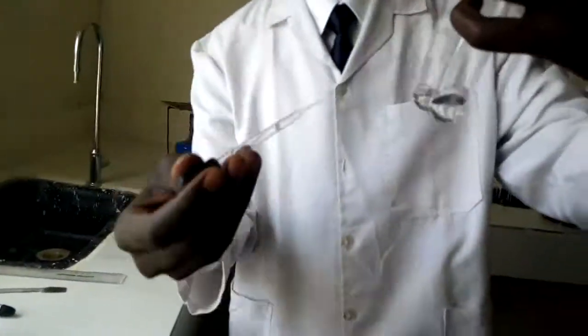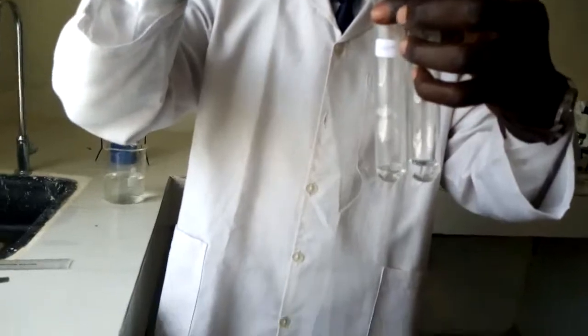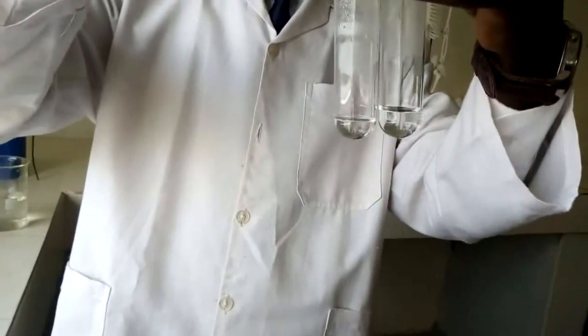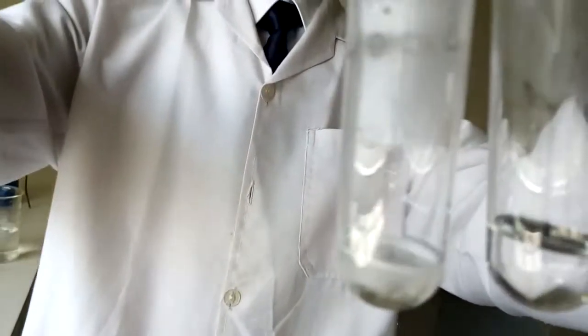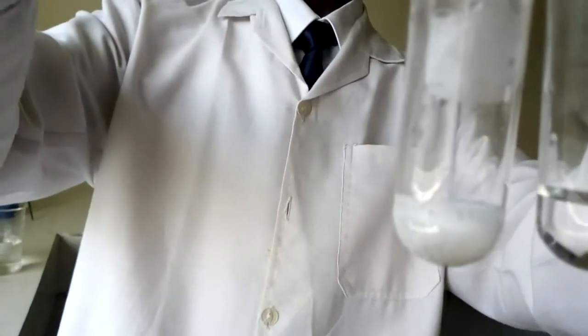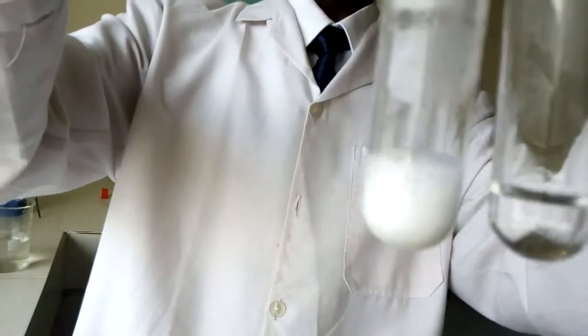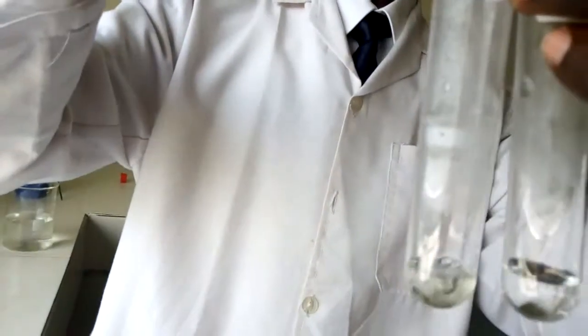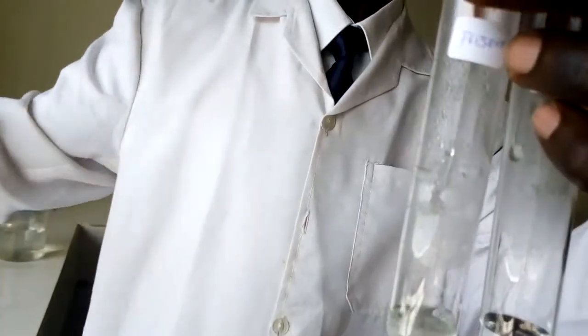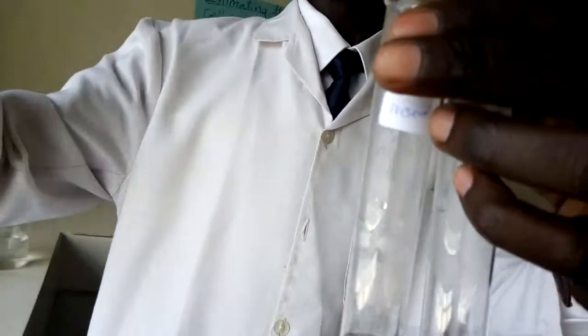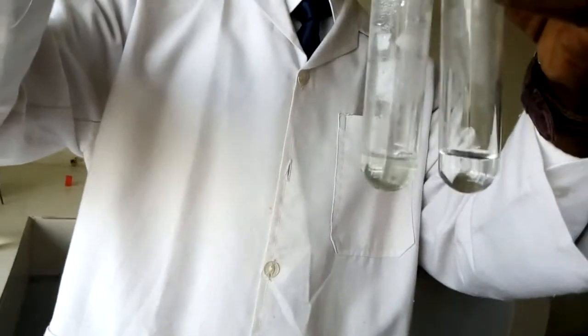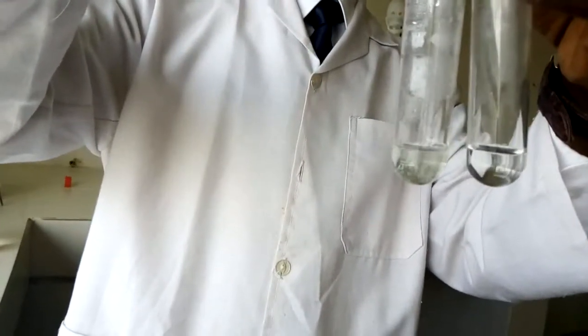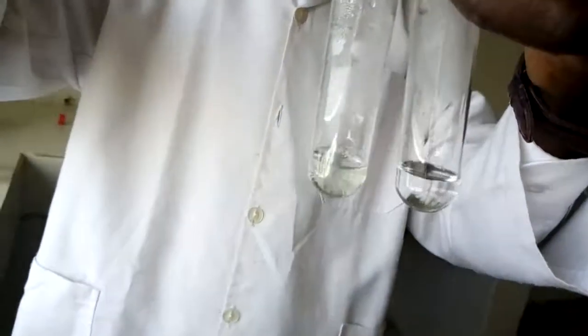I'm adding it in the first one, that is for the positive one. Adding, I think you can see effervescence being produced. That process is referred to as fizzing. So I'm supposed to add until the process of fizzing stops. You can see it is now reducing in intensity. So we say that the process of fizzing is almost stopping.